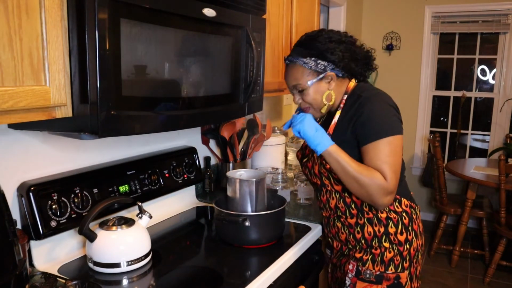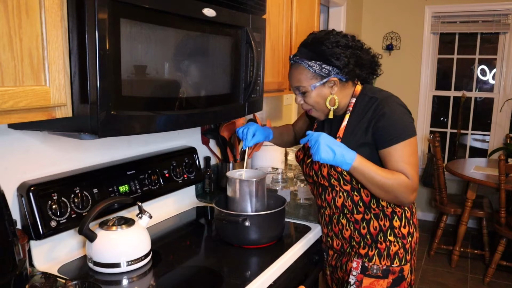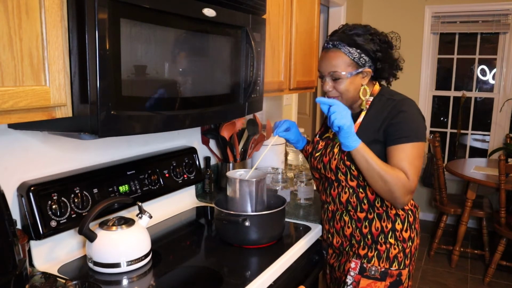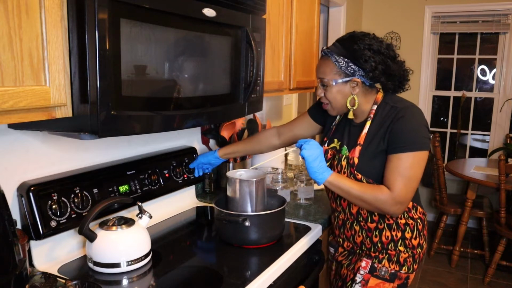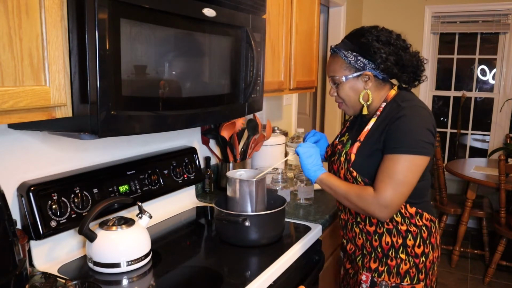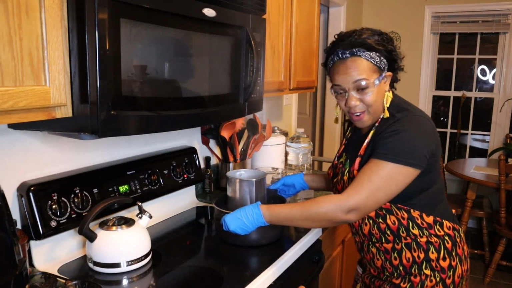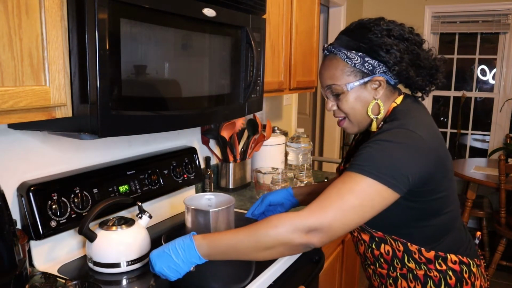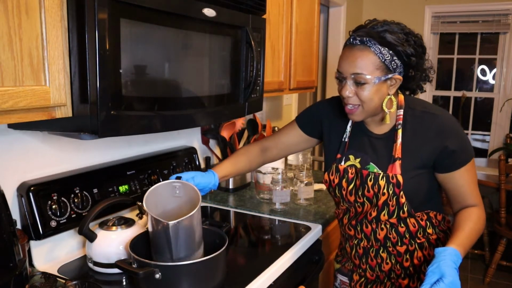Okay, so all of the solid that we just had in this beaker is now a liquid, and pretty soon you guys are going to see. So the first thing I'm going to do is remove the wax from the heat, and I start by being very careful doing that. Next, I'm going to take my liquid wax.